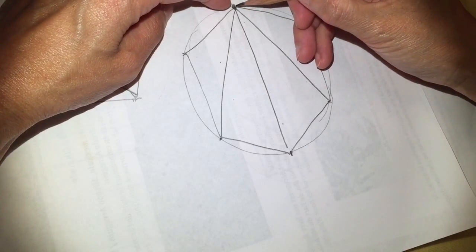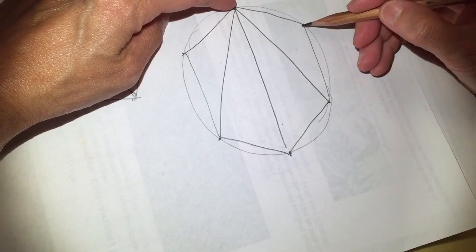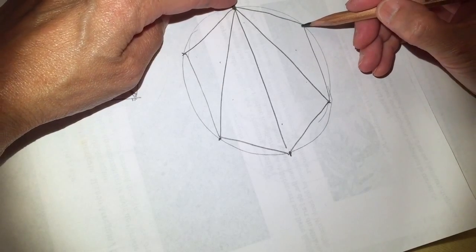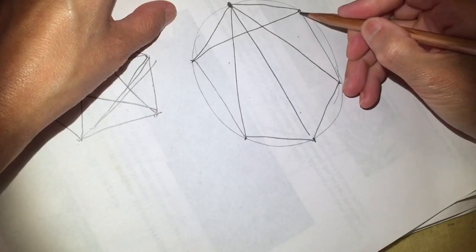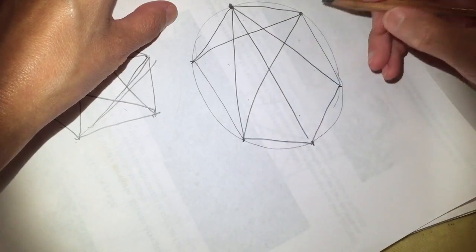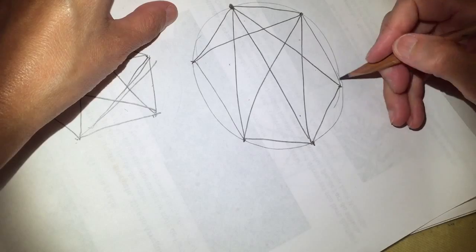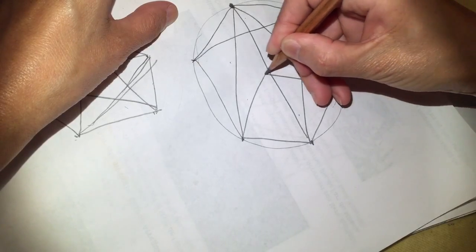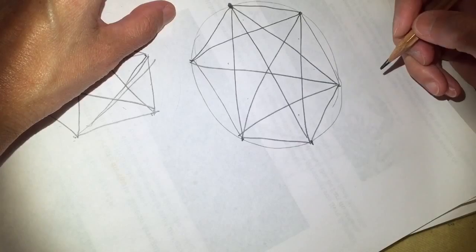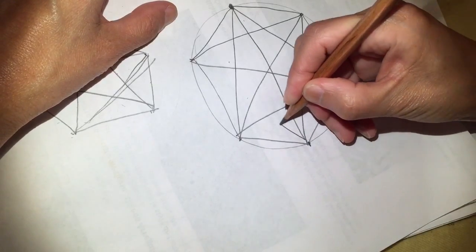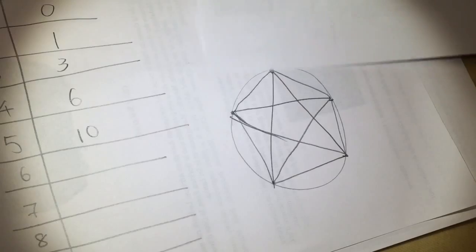This point is finished. Up to now we have 9. And then we move to the second point. 9, 10, 11, 12, 13, 14, 15. Oh, we are done. So it's 15 lines.